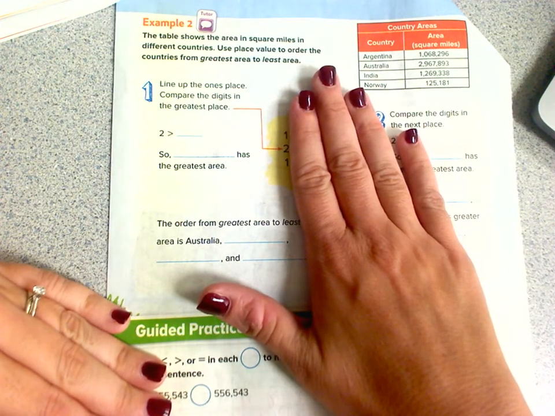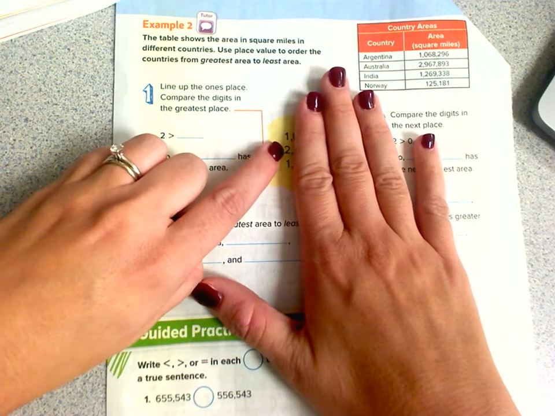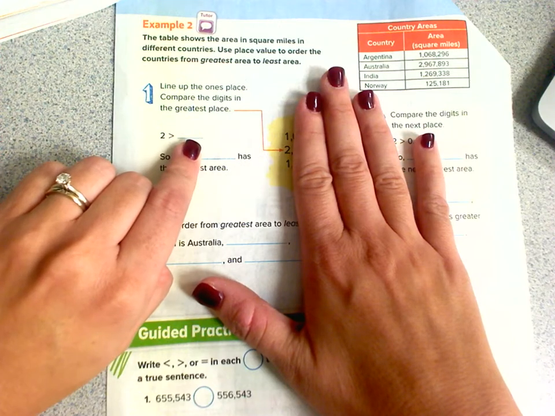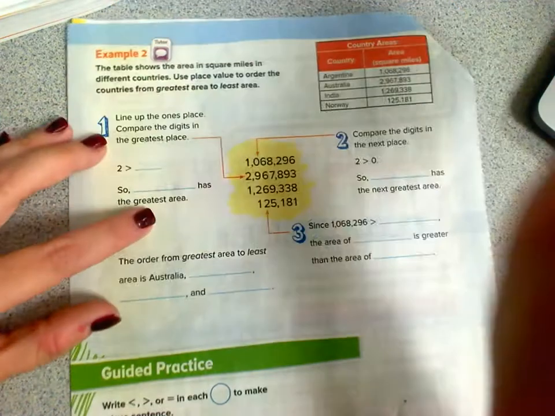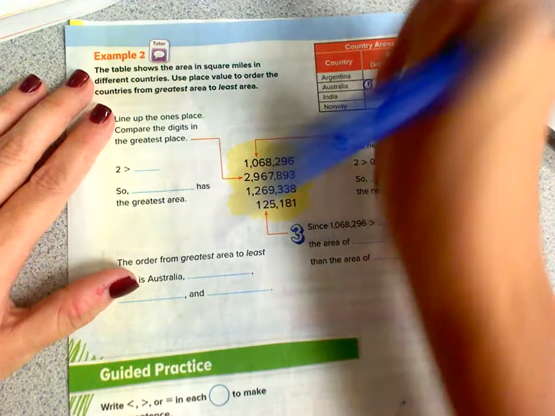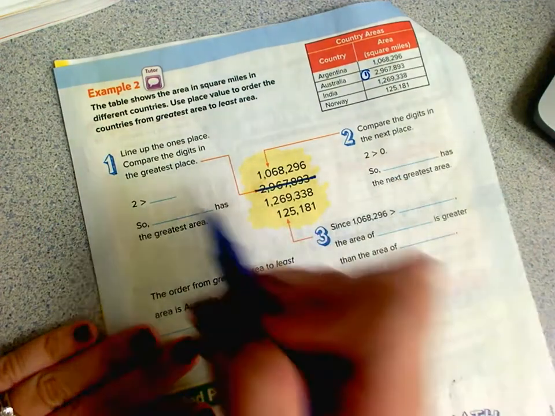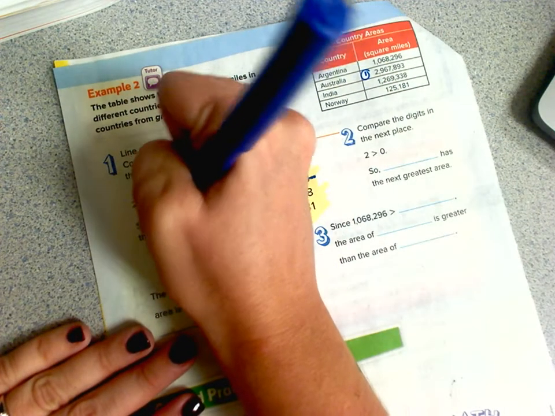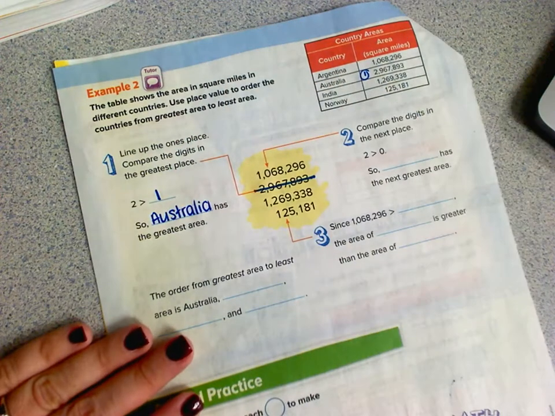And then we decide, what is the highest digit here? The greatest digit here is 2. 2 is greater than 1 and 1. So the country that starts with a 2 is Australia. So Australia is going to be first. And I'm just going to write a number 1 next to it up here, because that's going to help me remember that was first. And then I'm going to completely get rid of it. So 2 is greater than 1. So Australia has the greatest area.